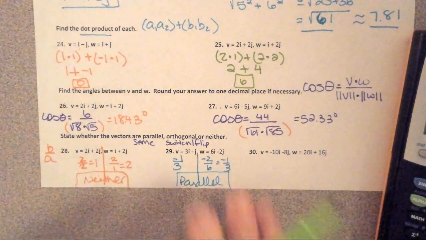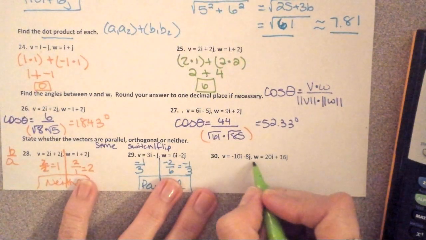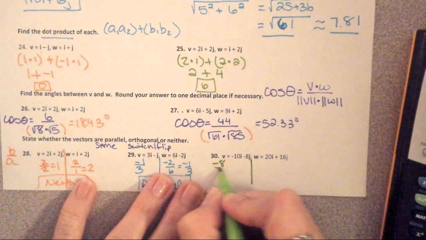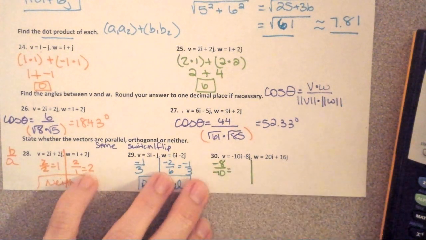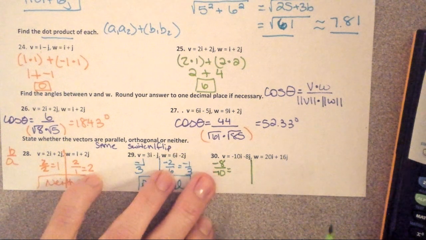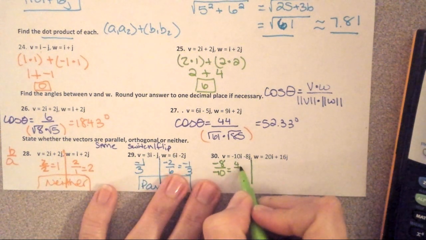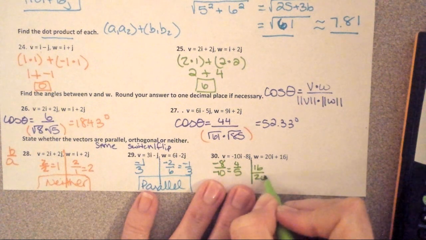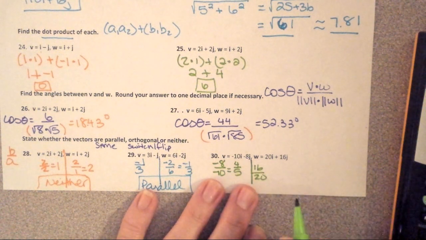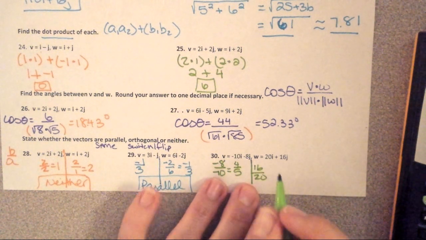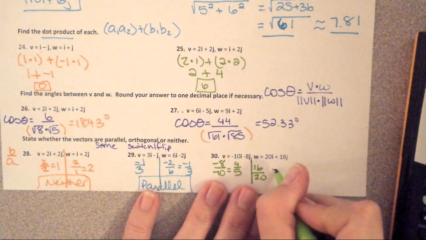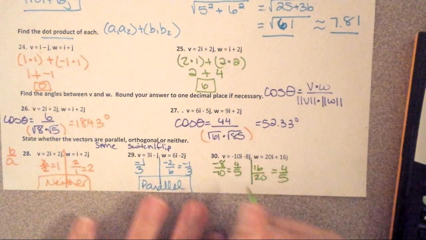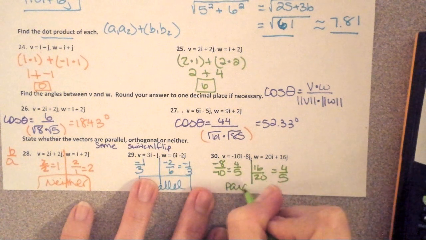All right, the last one that we have here, I've got negative 8 over negative 10, which reduces to a positive 4 over 5. I've got 16 over 20, which also reduces to a positive 4 over 5. So again, we are parallel.